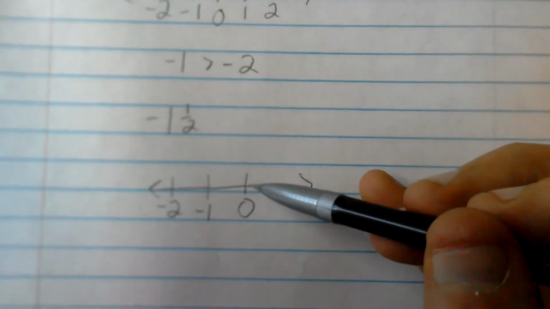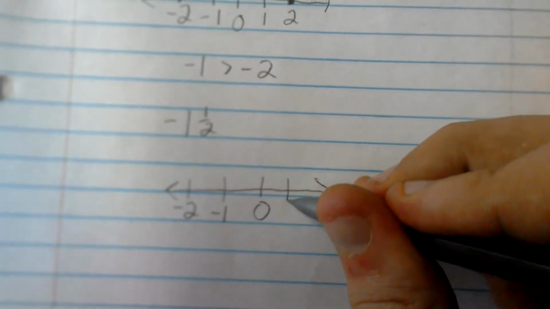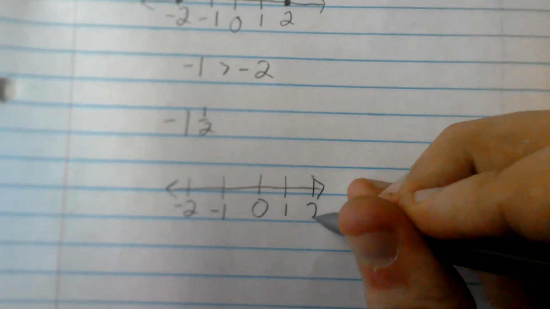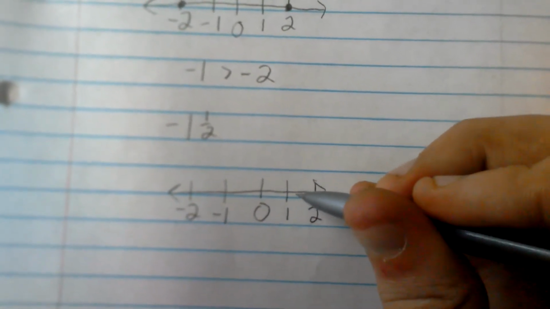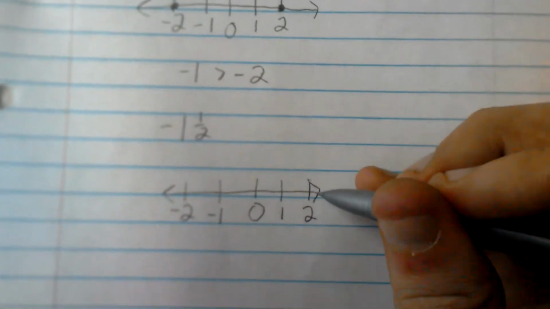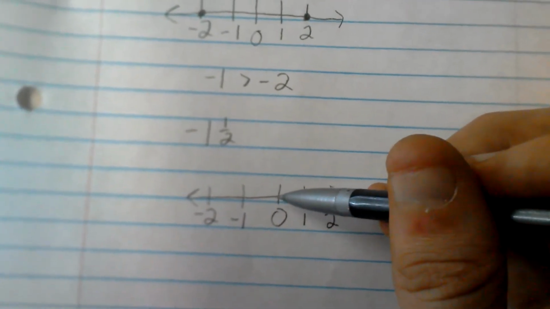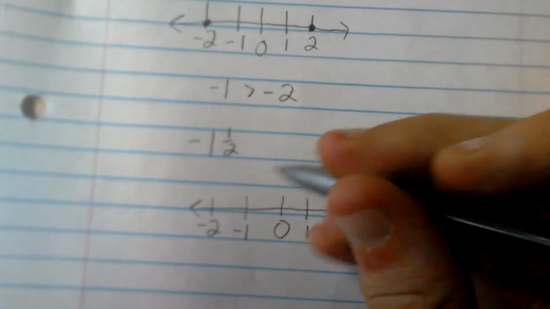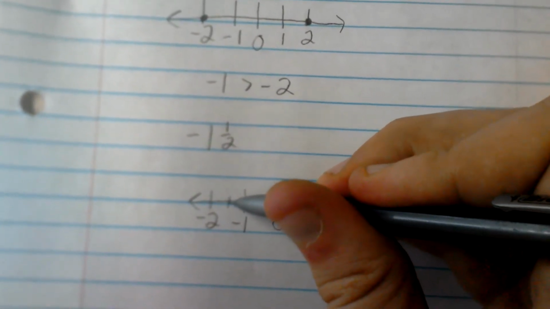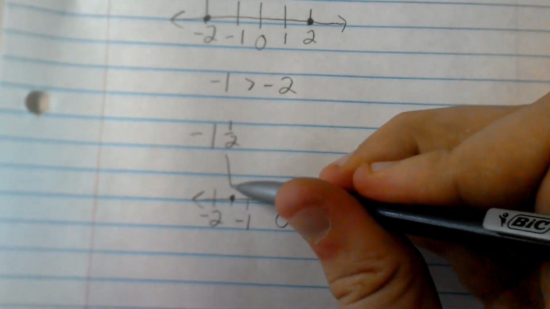Okay? Now if I think about this, -1 and 1/2. If I start from 0 and move to -1, let's think about this on the positive side instead. There's a 1, there's a 2. If I were to do this on the positive side, I'd move to 1 and I'd move another 1/2. So I'd be halfway in between my 1 and my 2. So I'm doing the same thing on the negative side of this. Start at my 0, move to the -1, move halfway in between the -1 and the -2. And right there, that is the point, -1 and 1/2.